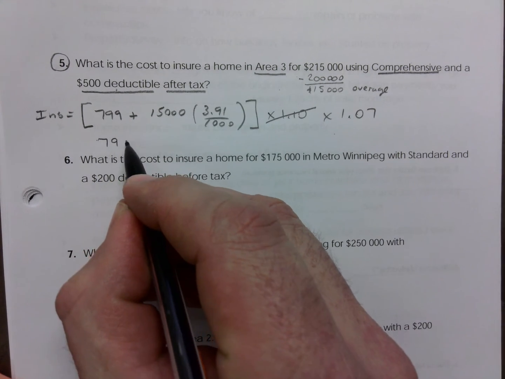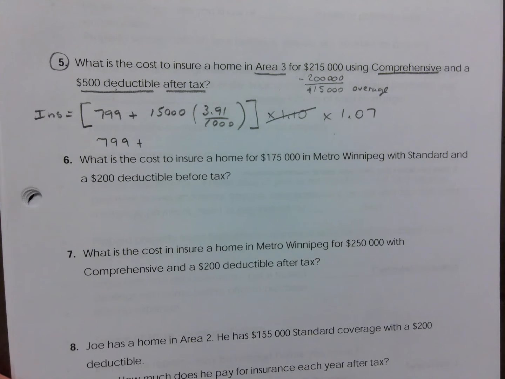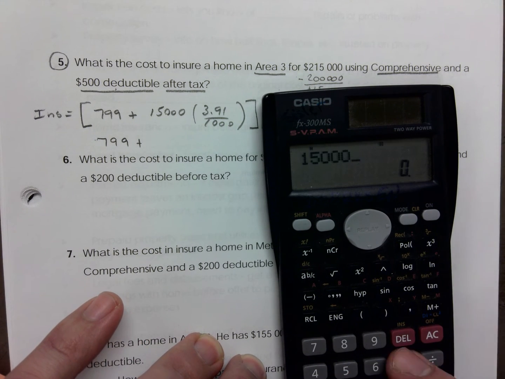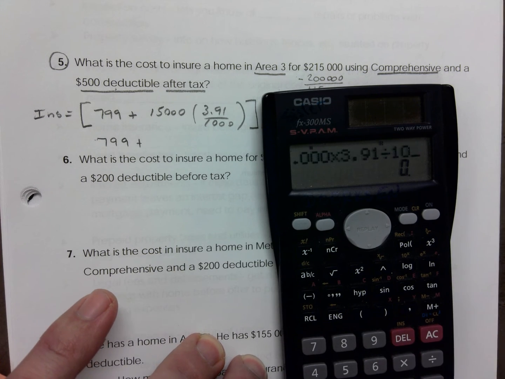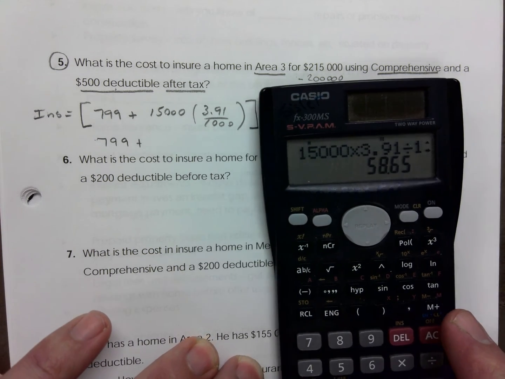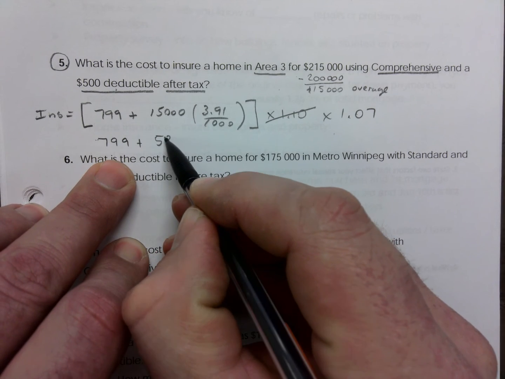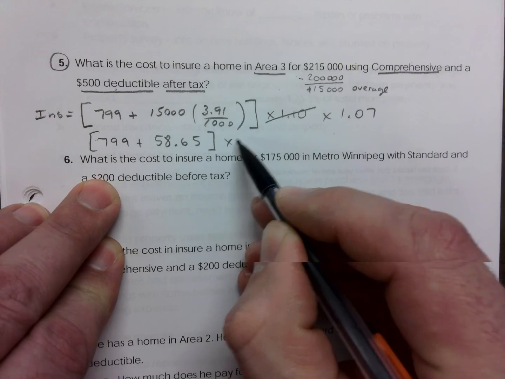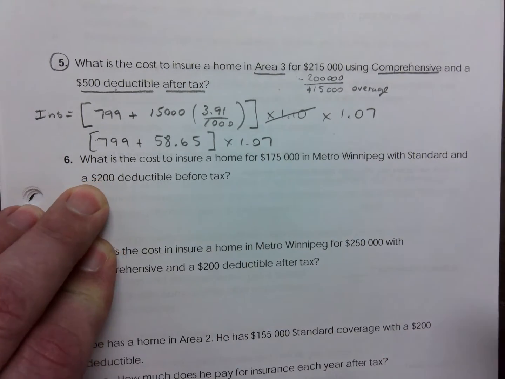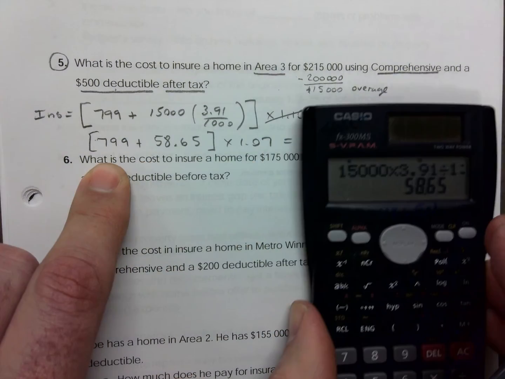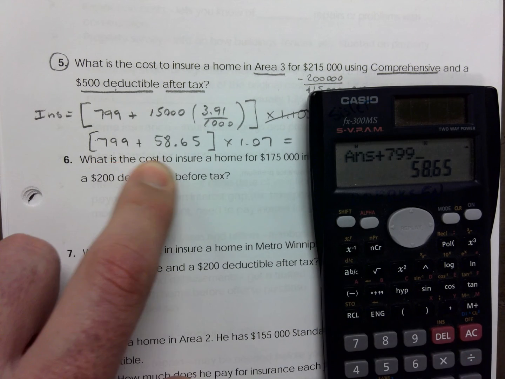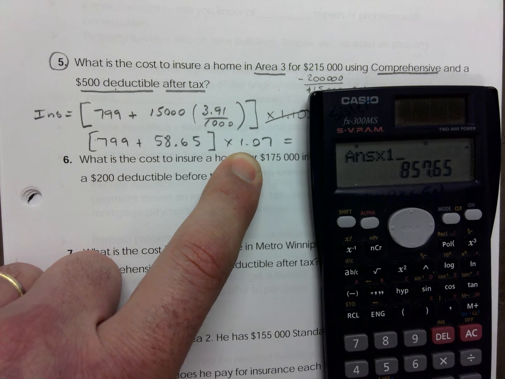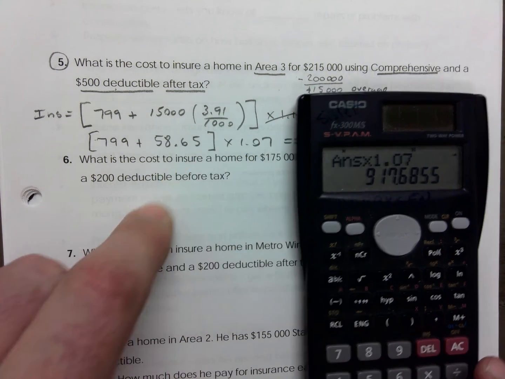So let's clean this up a bit. That's 15,000 times 3.91 divided by 1,000. That's 58.65. That's my square bracket thing. And then times 1.07. Let's clean that up. So I'm going to add $799 to this and 58.65, and then multiply that by 1.07. So this is the answer.